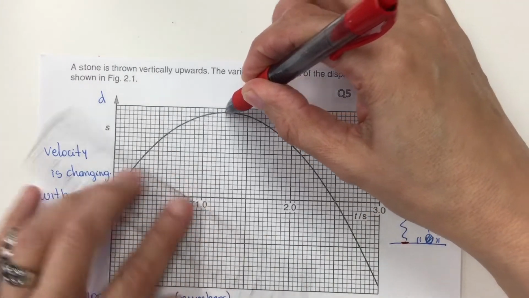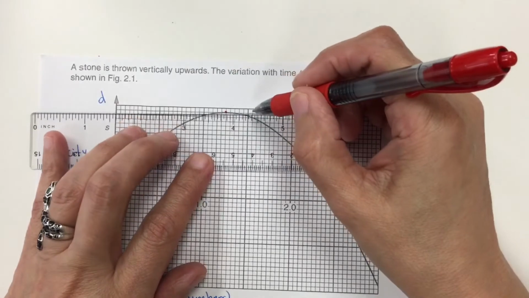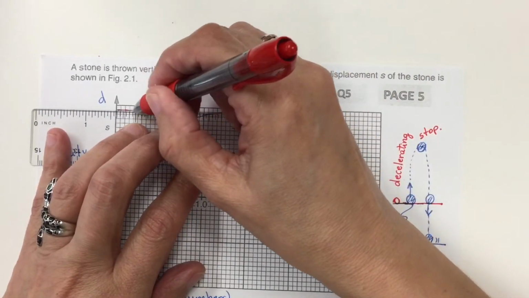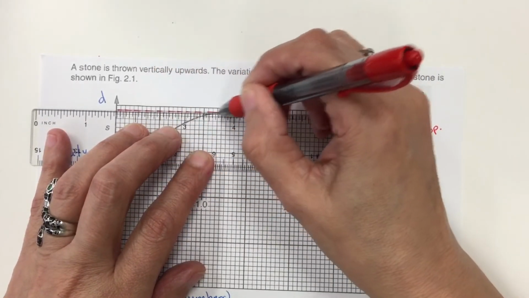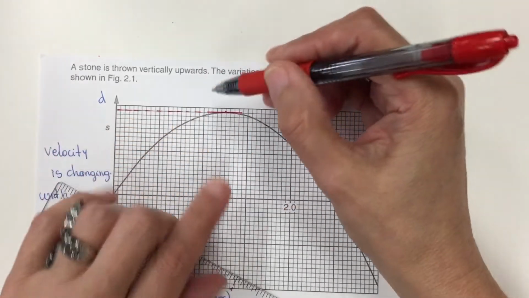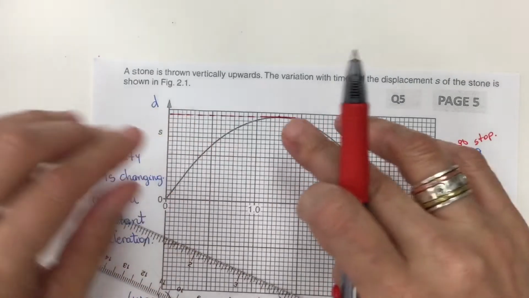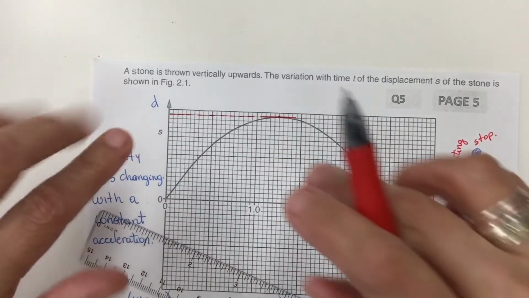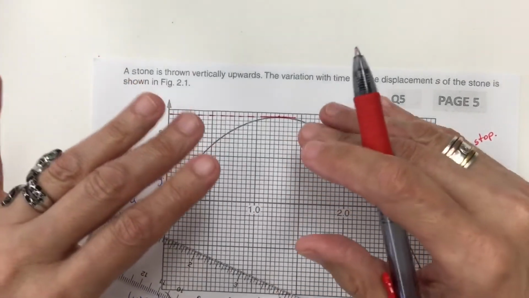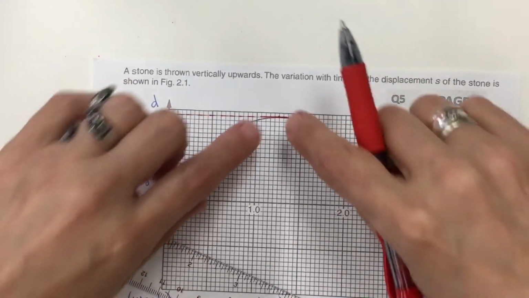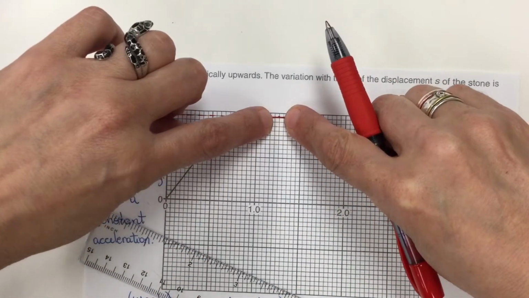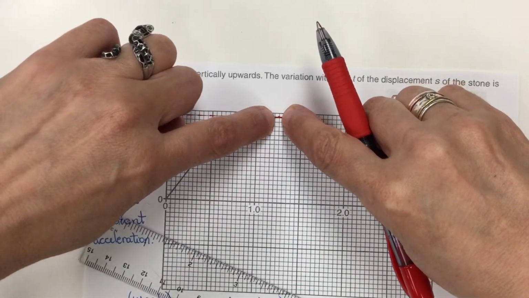So right here, momentarily, this stone is going to stop because it's almost a flat line. A flat line on a distance time graph indicates the object is not moving. But this is just a very small interval that stops.